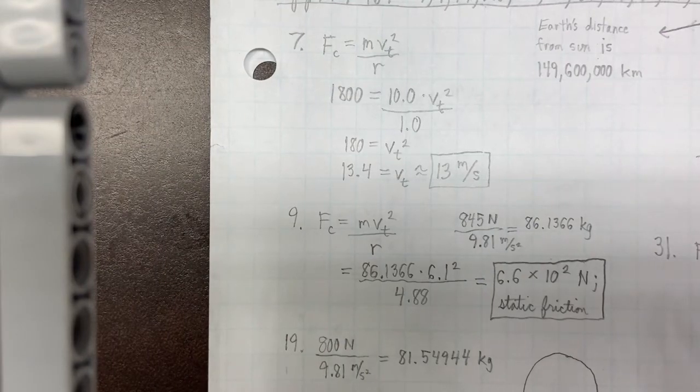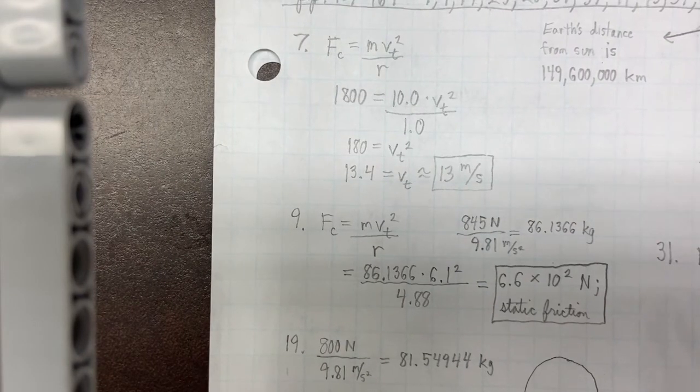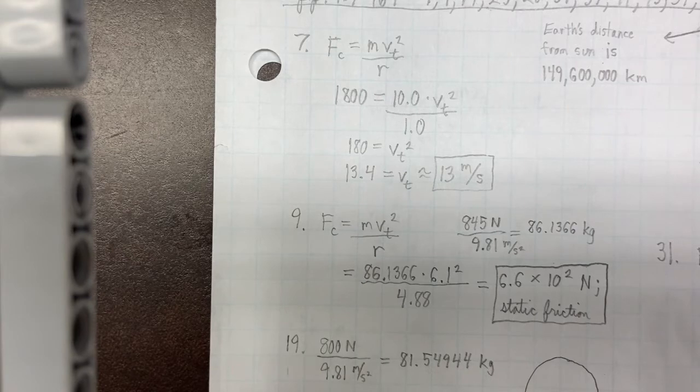Let's do the Chapter 6, Part 2, and Chapter 12 problem set. Number 7: a 10.0 kilogram mass is tied to a 3/16 inch manila line, which has a breaking strength of 1.80 kilonewtons. What is the maximum speed the mass can have if it is whirled around in a horizontal circle with a 1.0 millimeter radius and the rope is not to break?